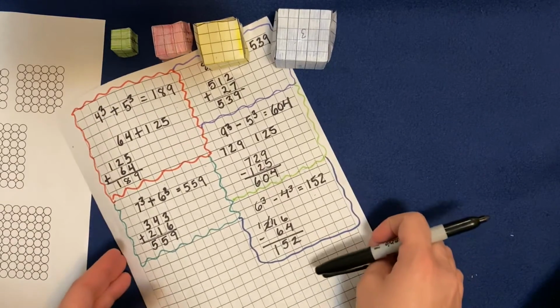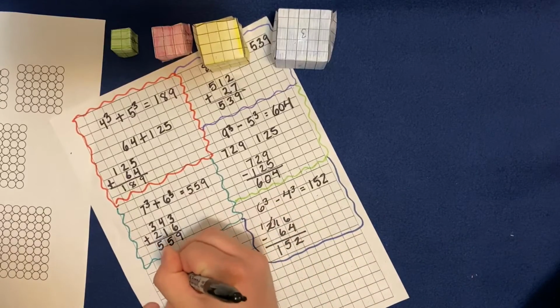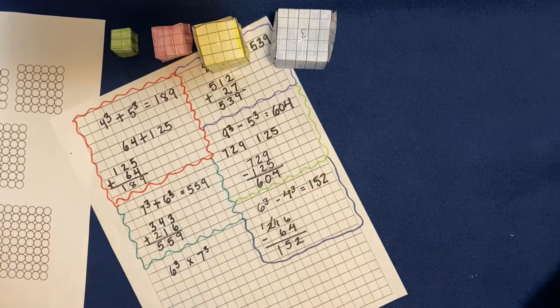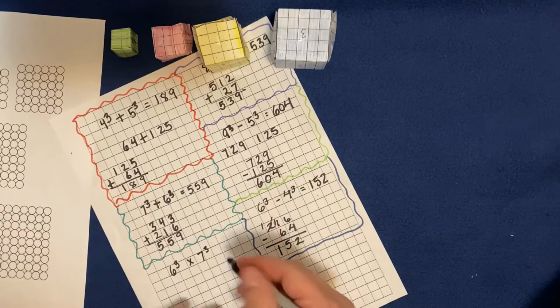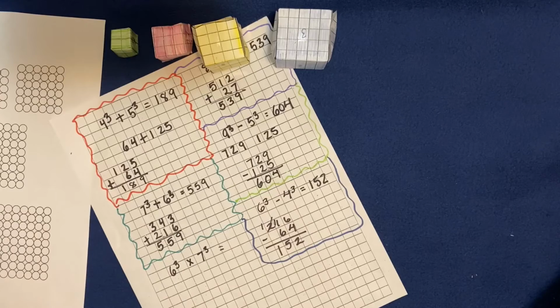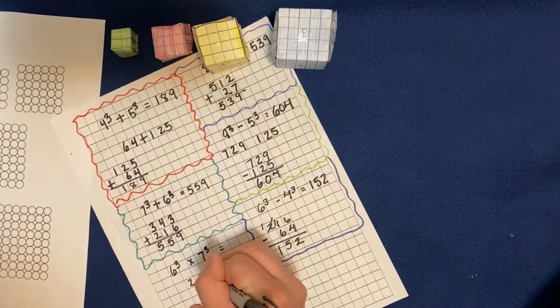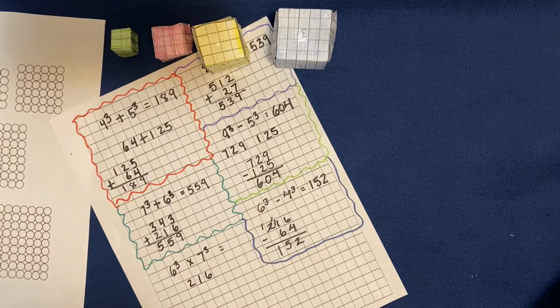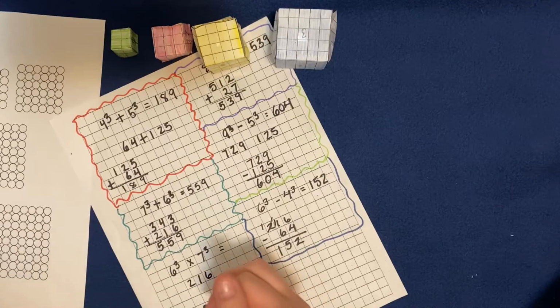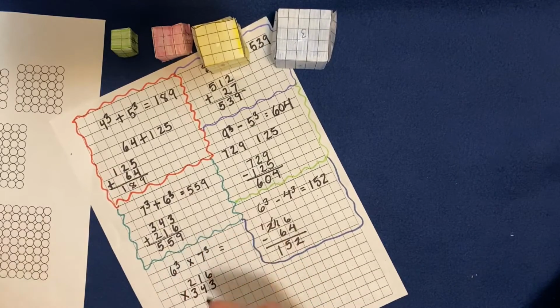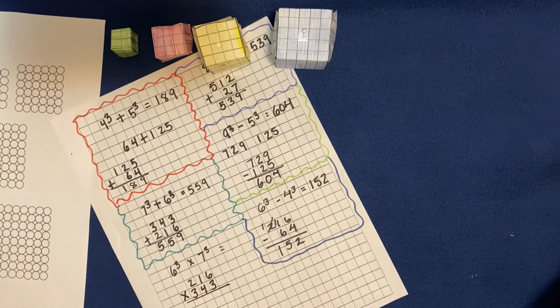This is where it gets real fun. Let's do 6 cubed times 7 cubed. Okay. Yeah, I'm excited. What is 6 cubed? 216. What is 7 cubed? 343. And we have to multiply it.